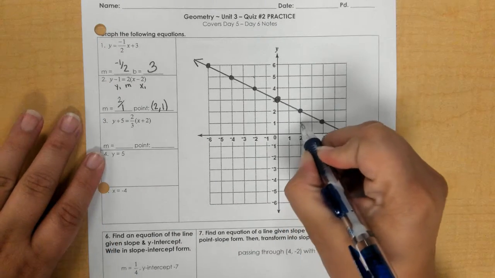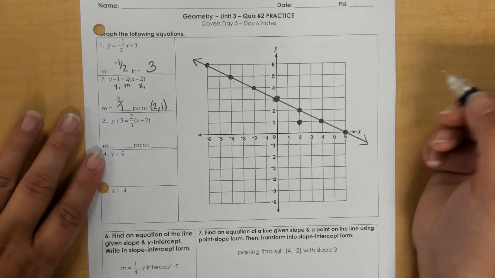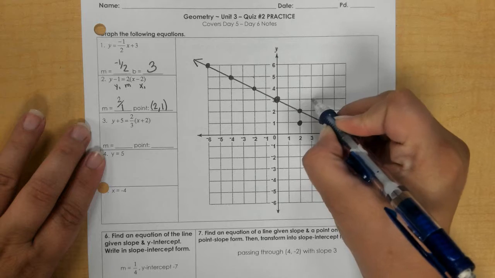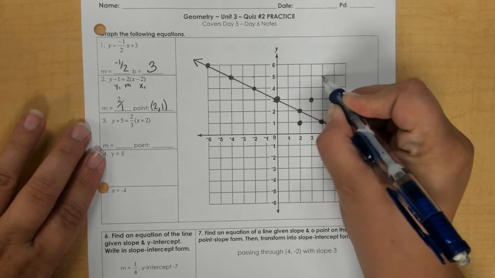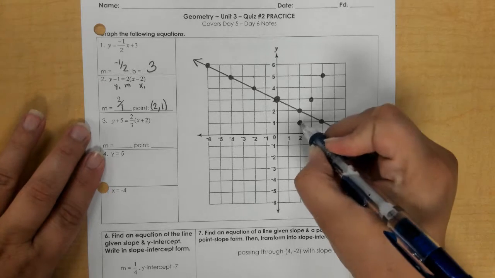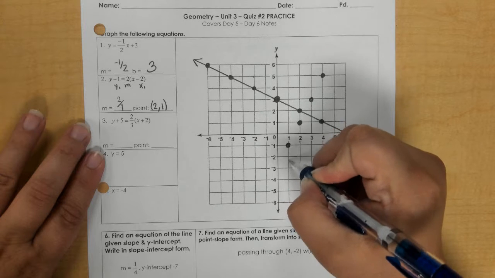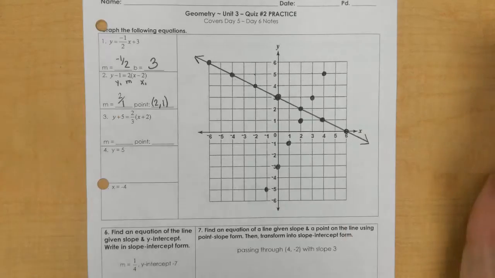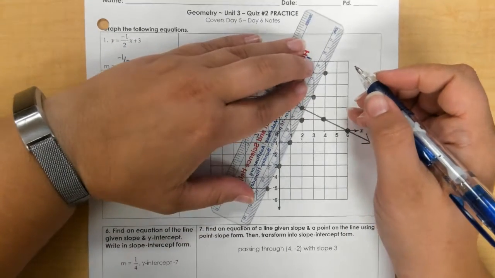So I go to 2, 1, put a point, and then I would rise 2, run 1. Rise 2, run 1. Go down 2, left 1. And then draw that line.